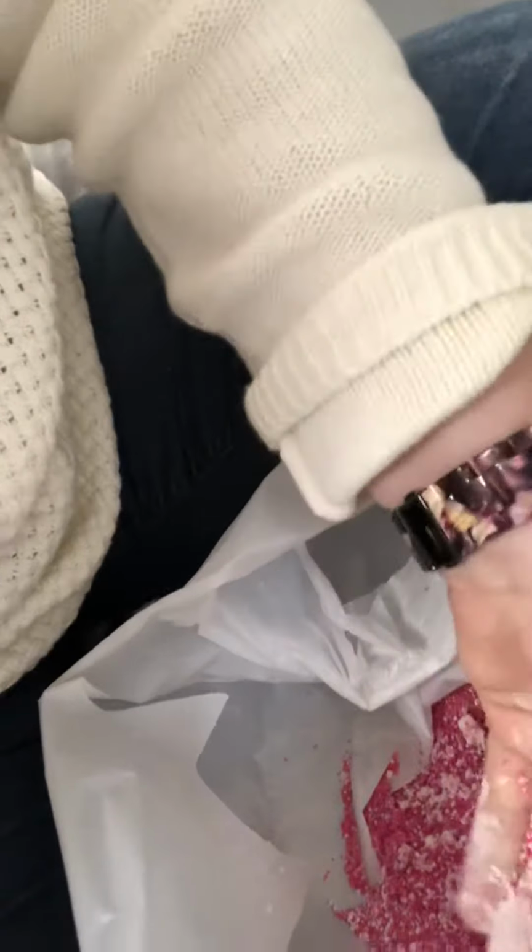I'm going to just try to mix it up to form the kinetic sand. It's starting to stick just a little bit.